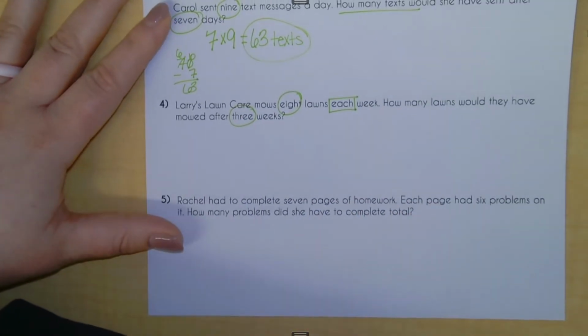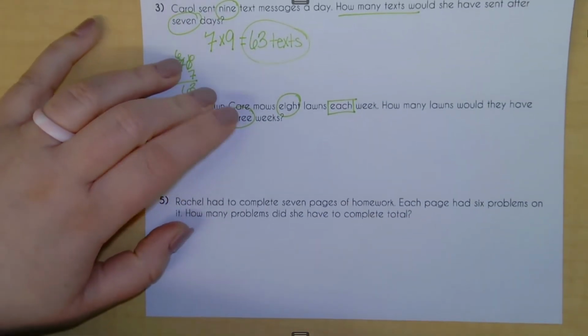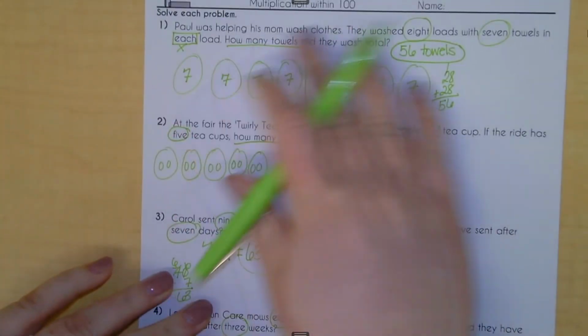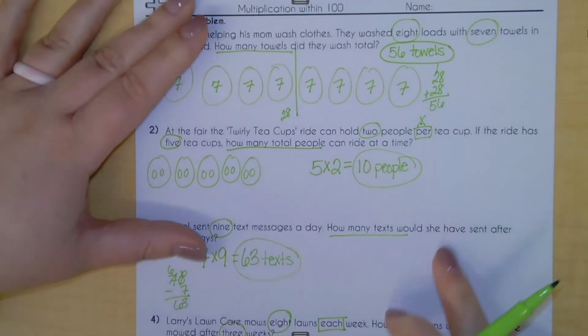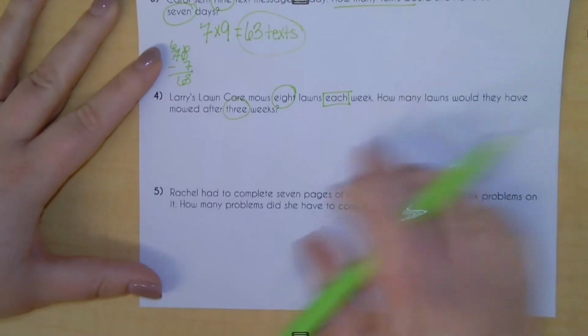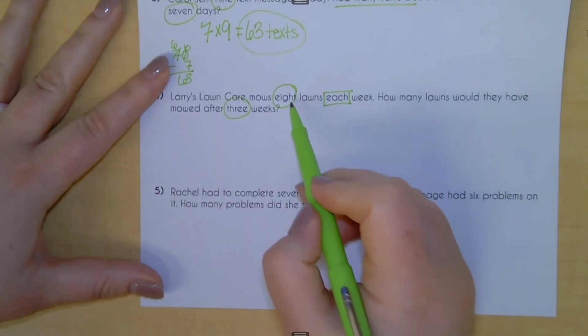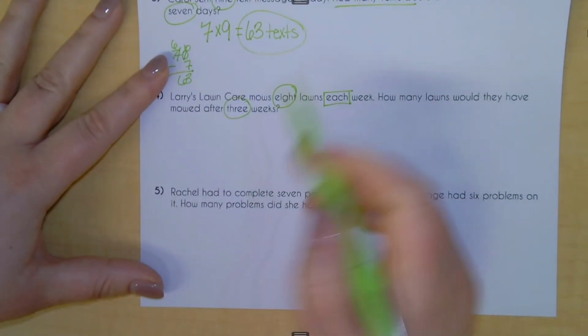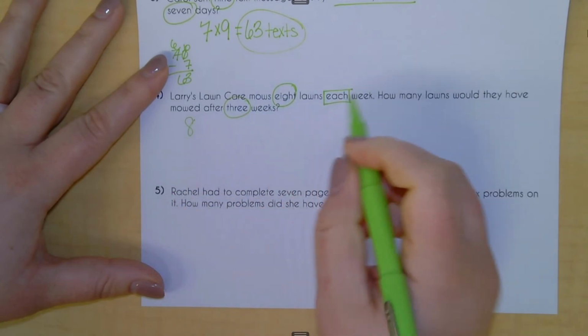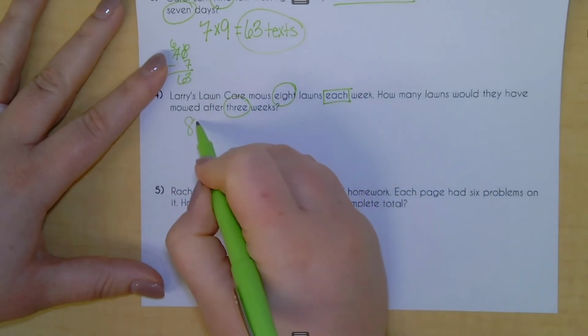Notice a lot of these problems are writing your numbers out in words. This is why you don't want to just scan the problem for numbers, okay? You want to read it carefully. But anyways, back to this. So we have 8 lawns in a week. And we want to know how many after 3 weeks.